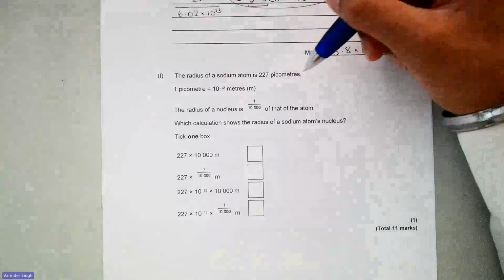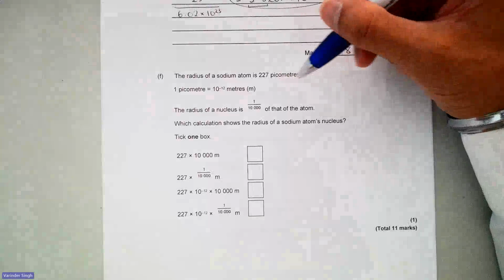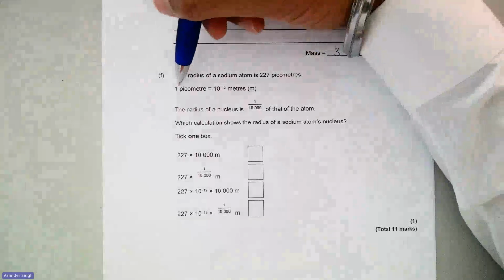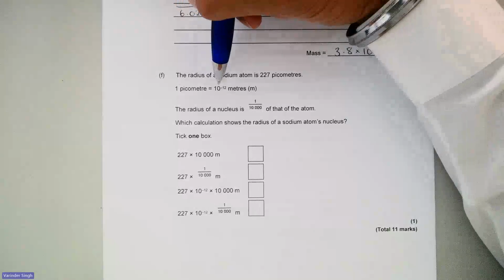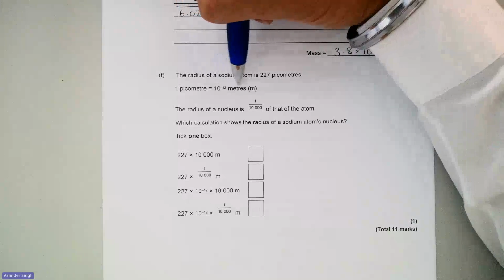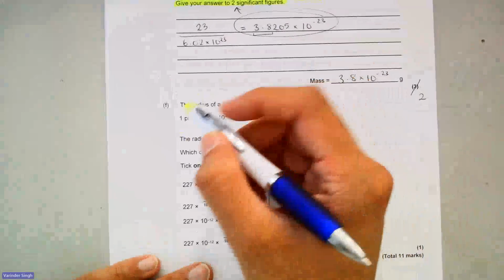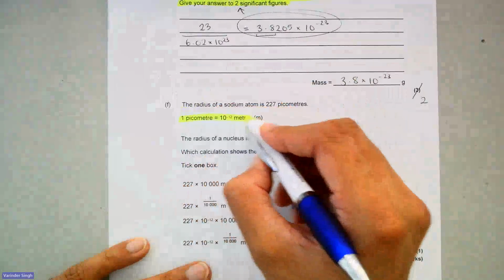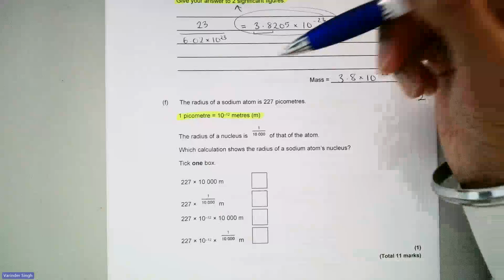The radius of a sodium atom is 227 picometers, so a phenomenally small number. We're also told that 1 picometer is 10 to the minus 12 meters. So if you're thinking of it in meters, it's absolutely tiny. This is an important piece of information. They wouldn't give you this piece of information unless they wanted you to use it in some way.